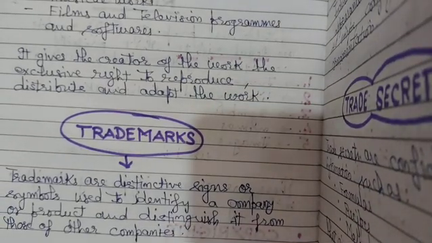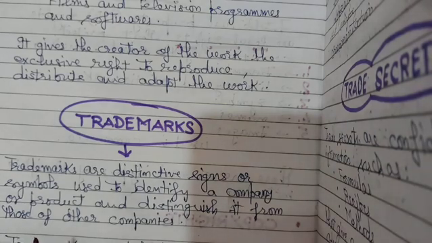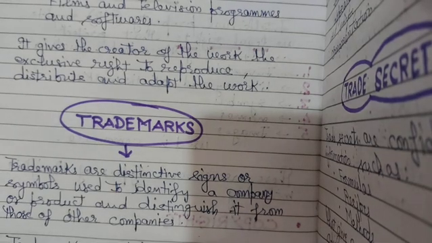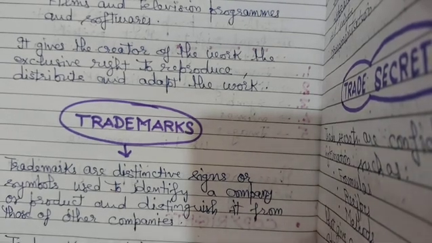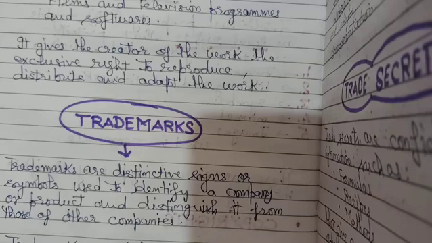So trademarks, you know, are used in the business field. Like our institute is R.I.S.E, so that also has a trademark. Tata, Birla, Reliance, these all have trademarks. So trademarks are distinctive signs or symbols used to identify a company.